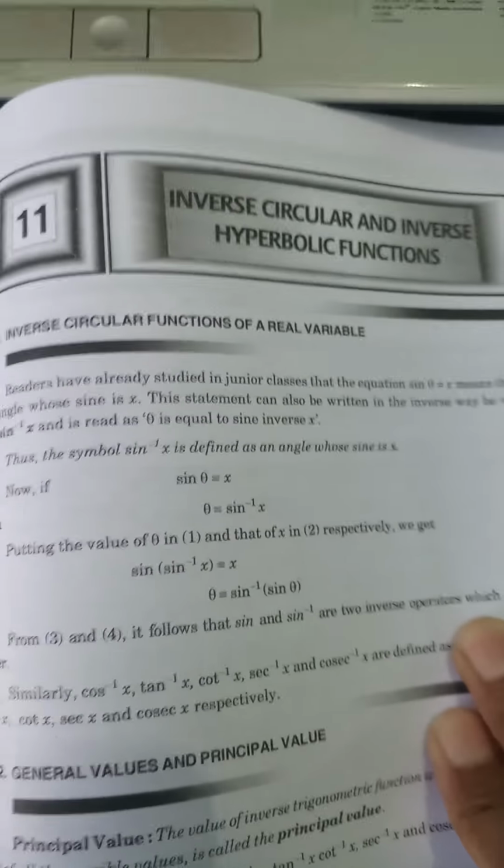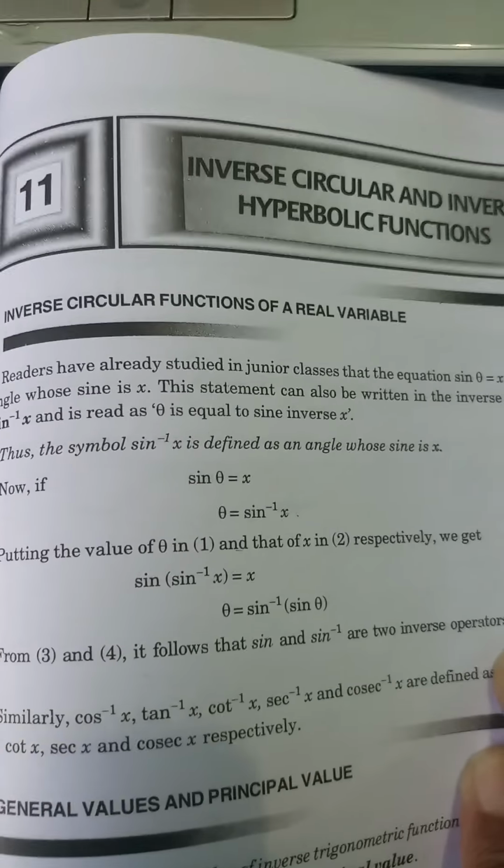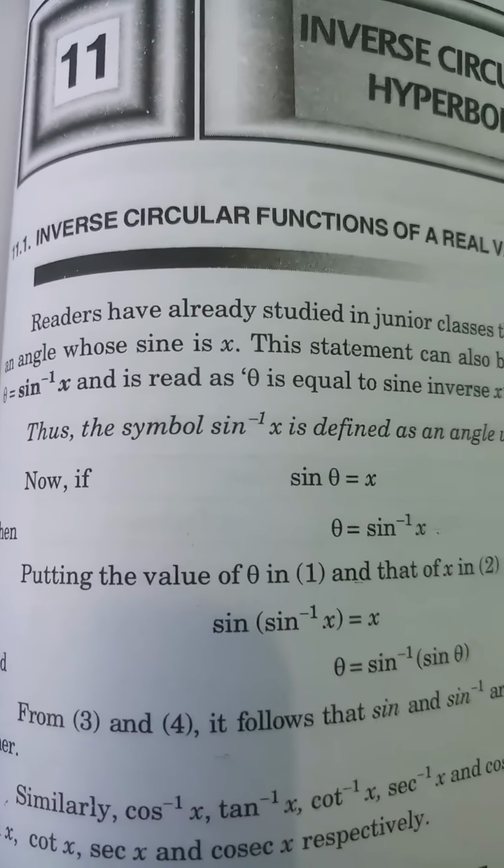I will cover the topic inverse circular and inverse hyperbolic functions. In this lecture I will cover this topic: inverse circular function of a real variable.